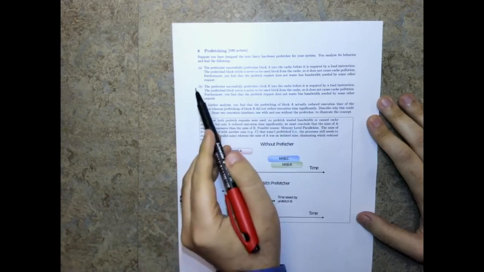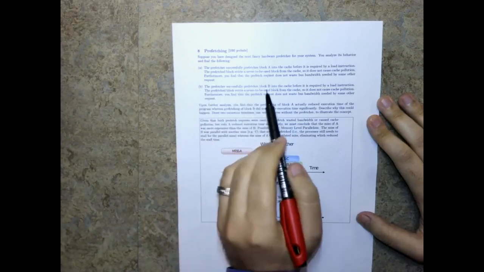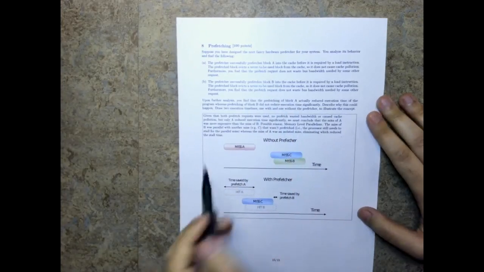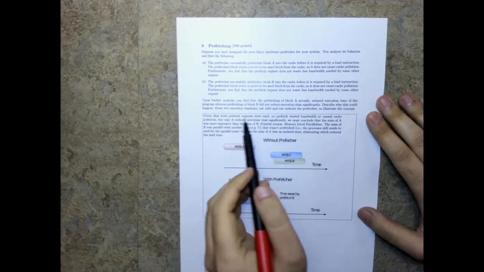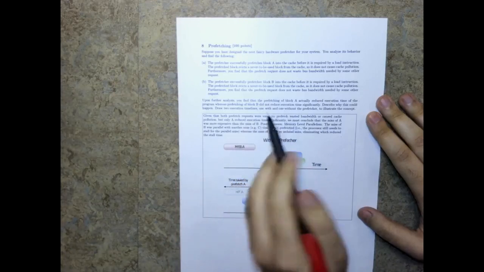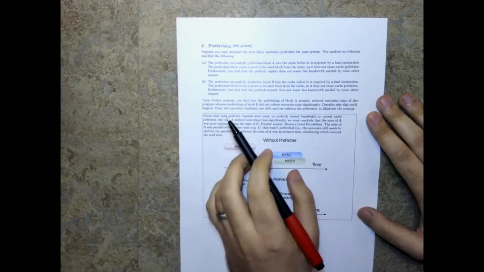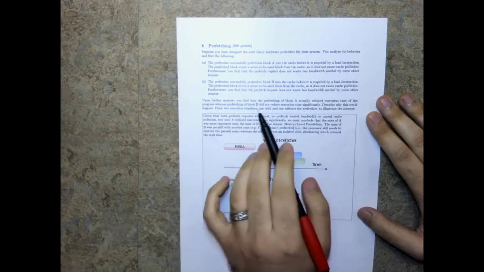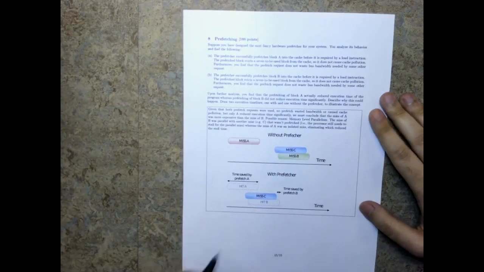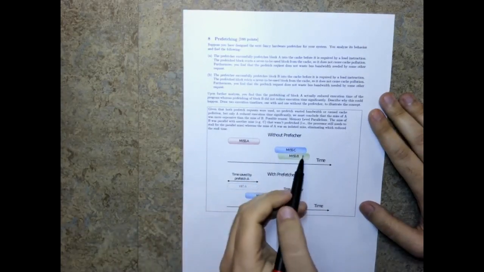For part B, we have the same situation for prefetching block B. After executing the program, we see that prefetching block A has a significant influence on the performance, but prefetching block B doesn't have a good performance improvement.